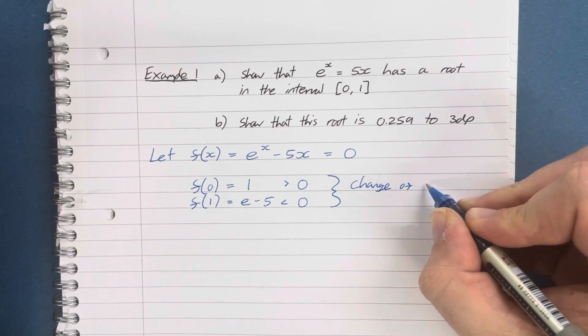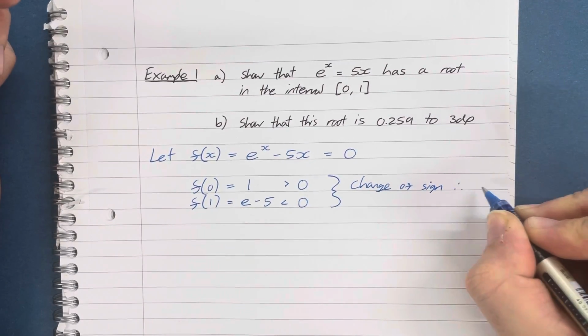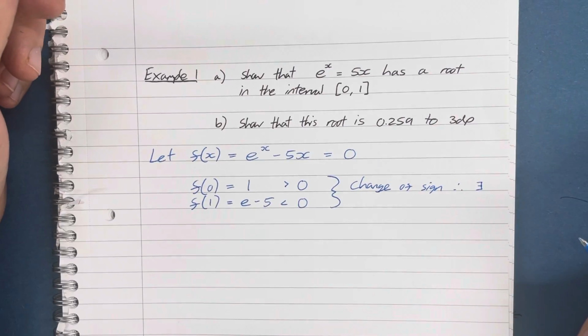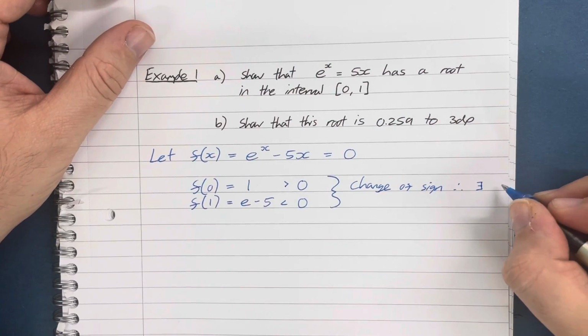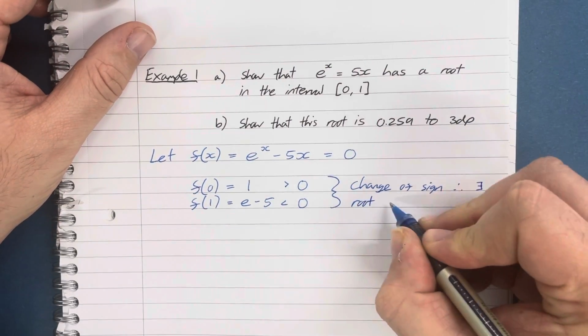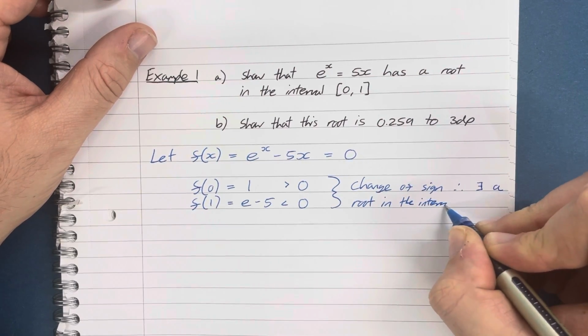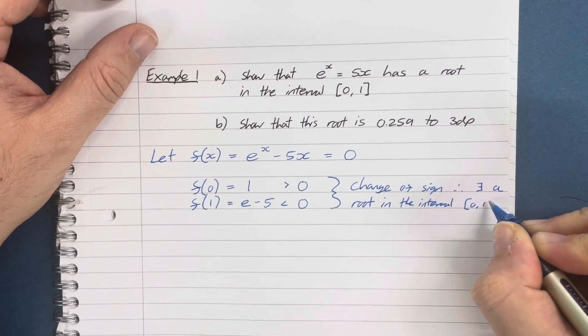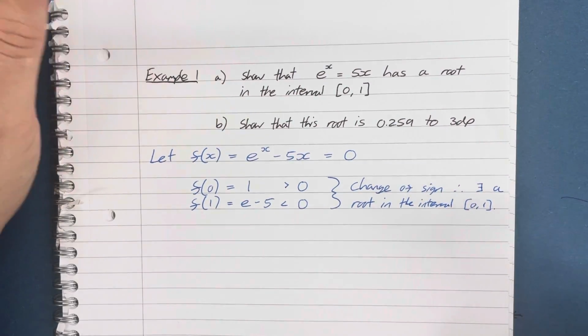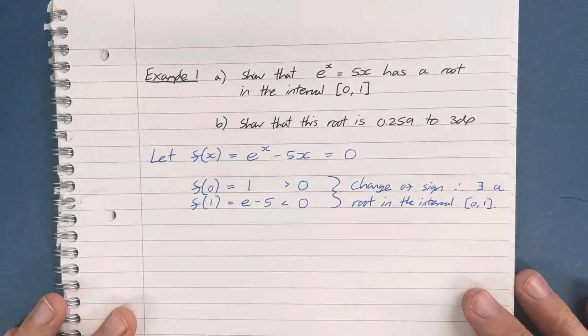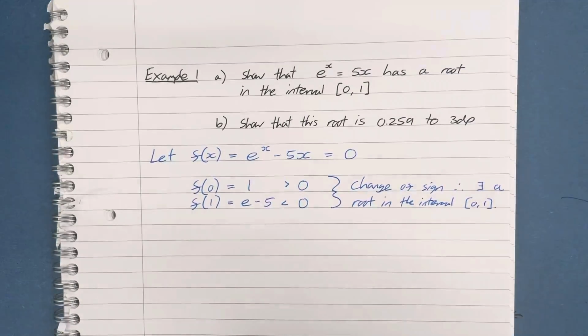There's a change of sign. Therefore, there exists, which in maths is a big capital E backwards, there exists a root in the interval 0, 1. Okay. Might be more than 1, but there's definitely one root between 0 and 1.